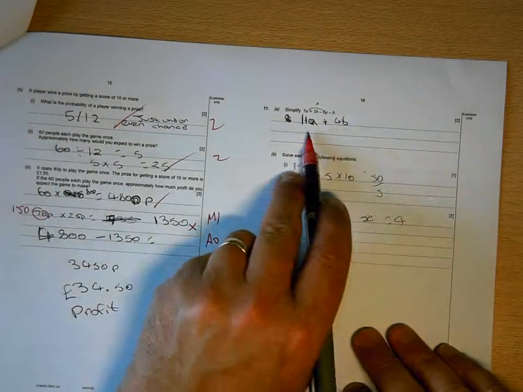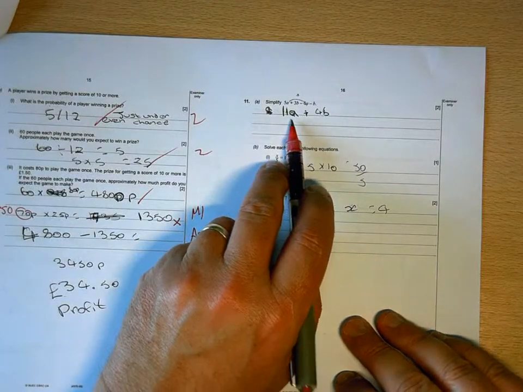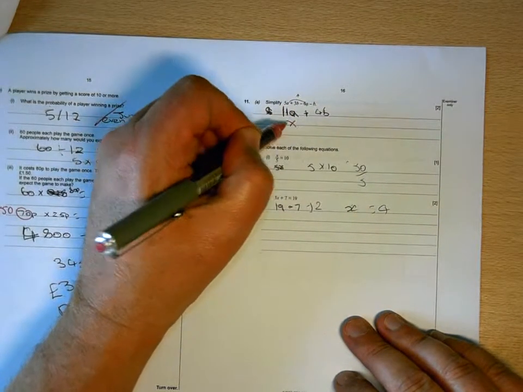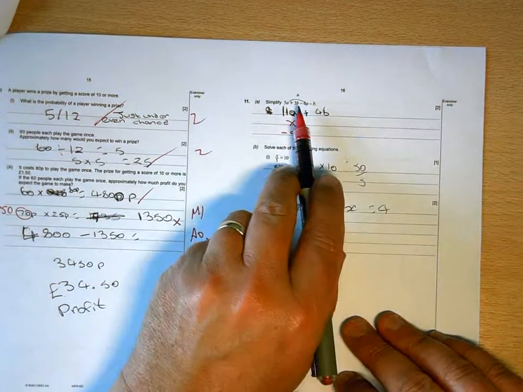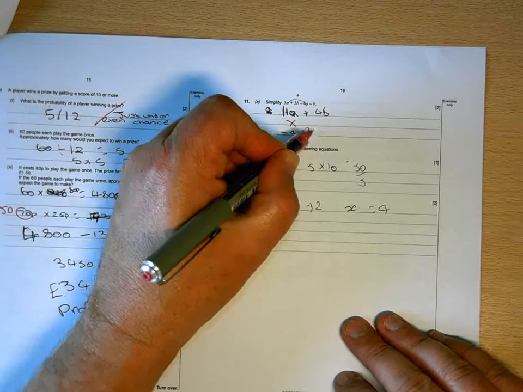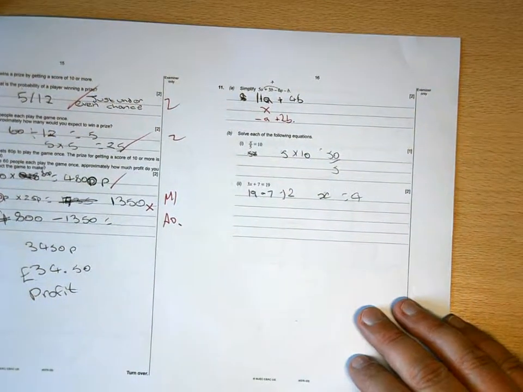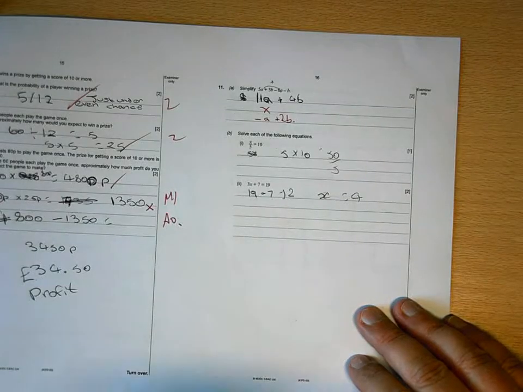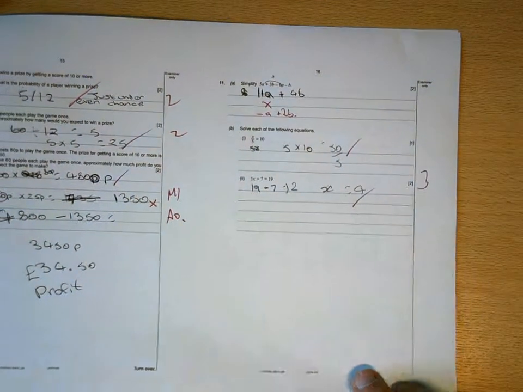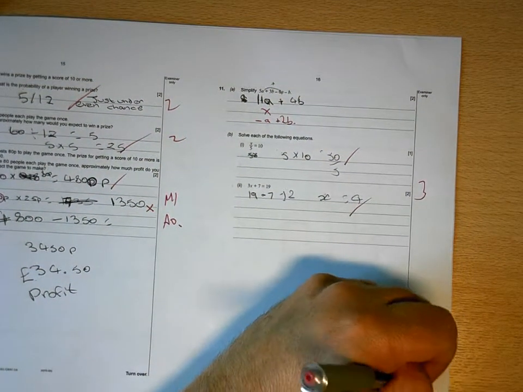This is wrong. This is what we've been practicing in the last week. So you got 5a, take away 6a, which will be minus a, and then you've got 3b, take away b, which is 2b. 50 is correct and 4 is correct. 8 for the page.